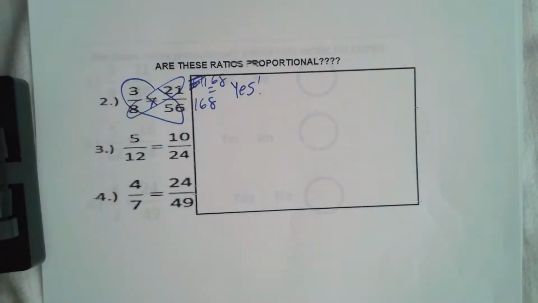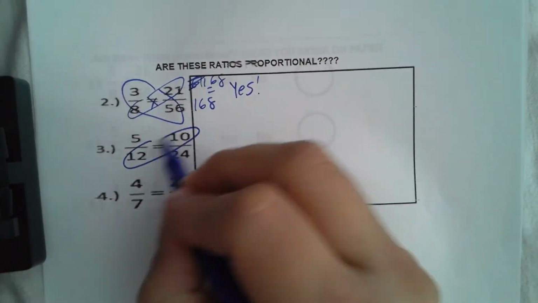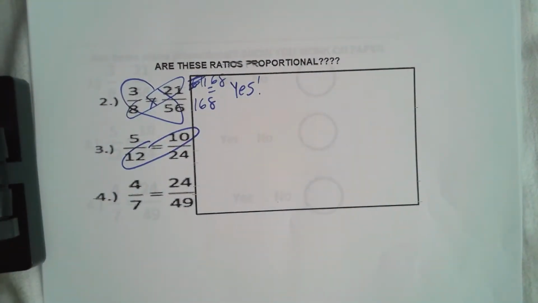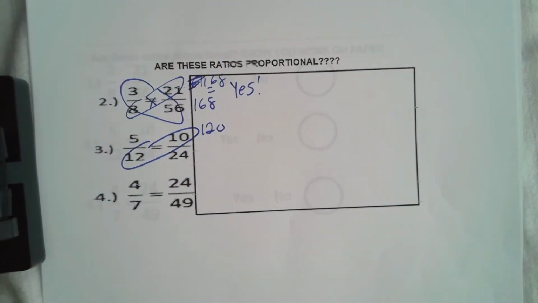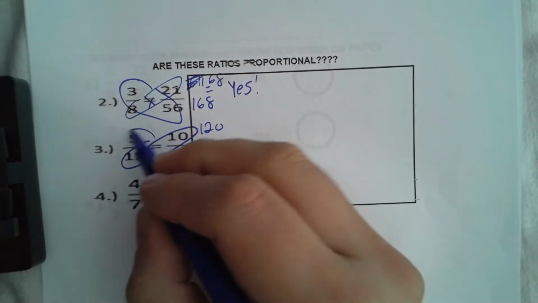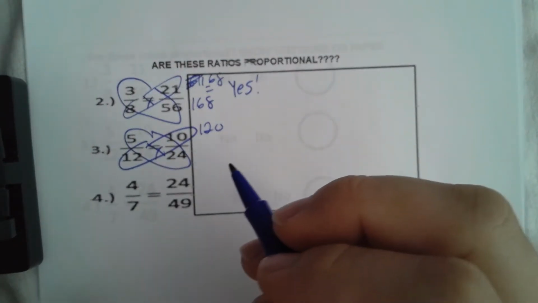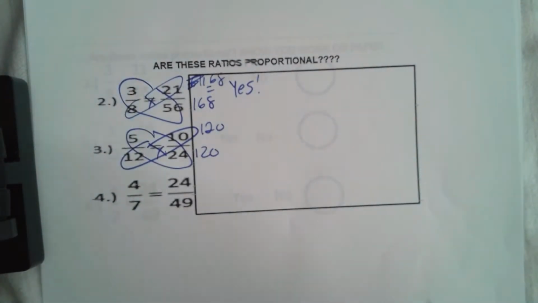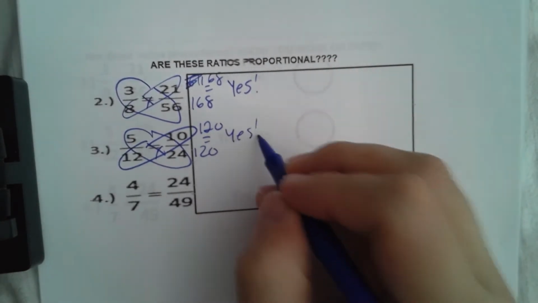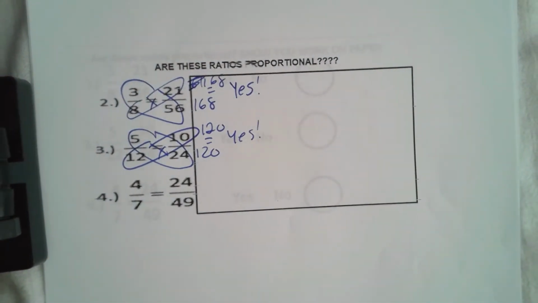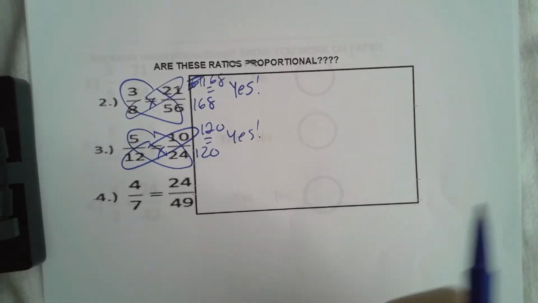Yes, these are proportional. Okay, 12 times 10 is 120. And then I'm going to do 5 times 24. I get 120. So 120 equals 120. Yes, these are proportional. Easy, right?